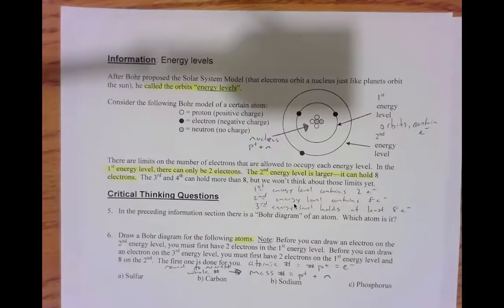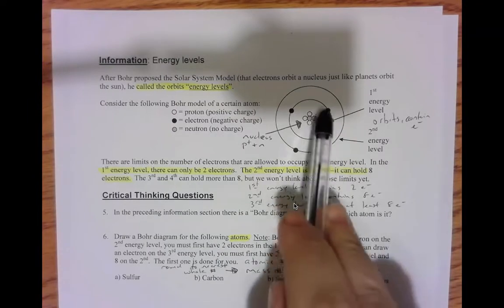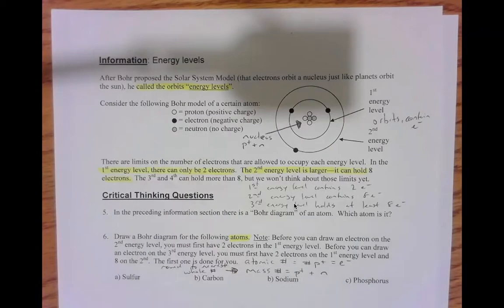So we all know that we compare Bohr's model to the solar system model. We call the path that the electrons travel orbits, just like the planets orbit in circular paths around the sun. The electrons do the same thing around the nucleus. They take circular paths. Unfortunately, we now know that it is a little bit more complicated than that. There's a little bit more going on inside of those orbits.